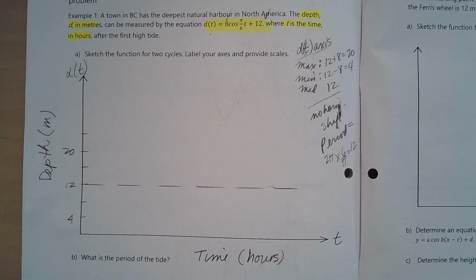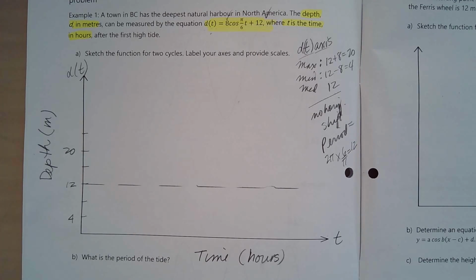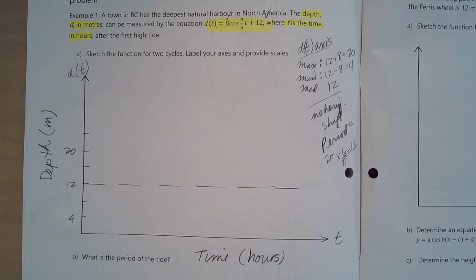Has anyone ever lived on the coast in a coastal town? You have to be concerned about high and low tide, right? Especially if you're bringing things into the port and taking them out. High tide means there's lots of water in the bay or the dock area, so you can bring those big ships in on high tide. If it's low tide, there's not enough water for the ships to dock.